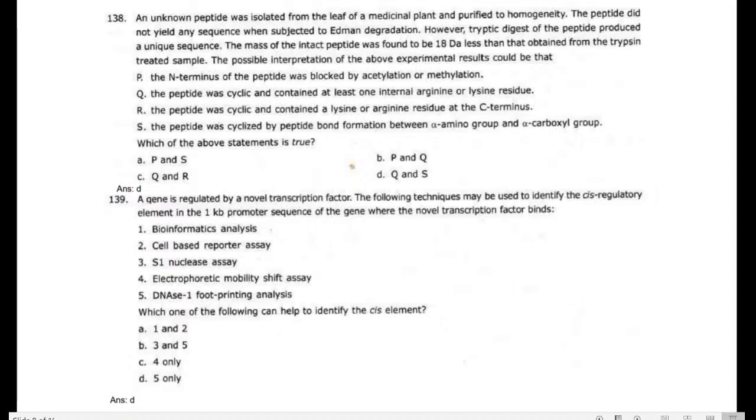So this particular element is in the 1 kb promoter sequence. How do we find out the non-coding sequence? These non-coding sequences are identified by DNase I footprinting analysis. The main thing, how to identify these particular transcription factor sites, is DNase I footprinting analysis.